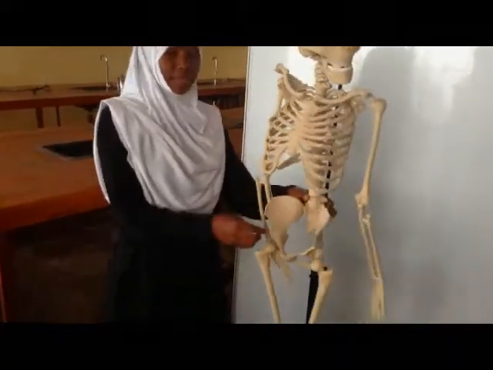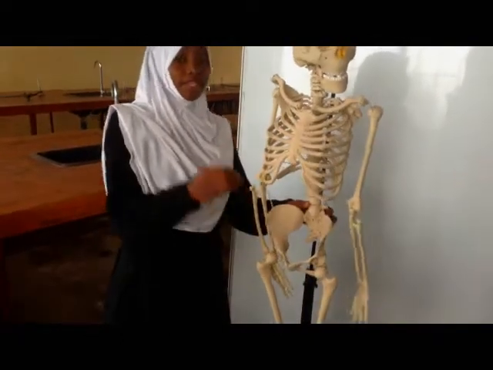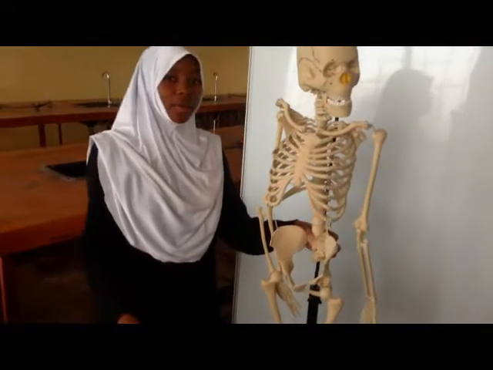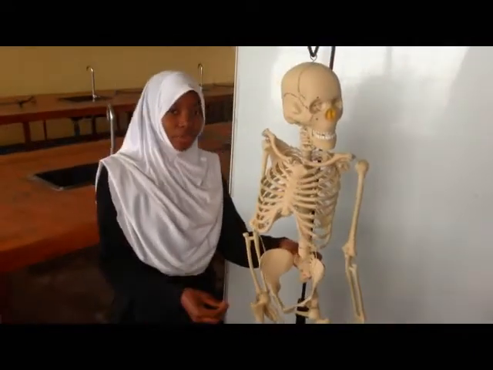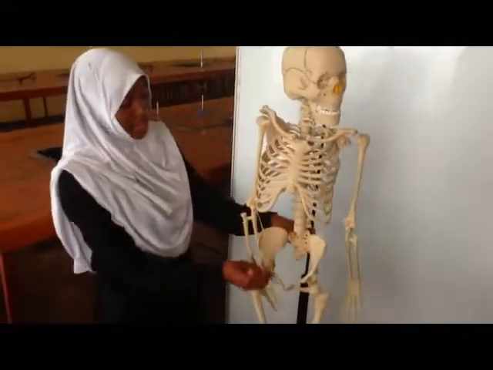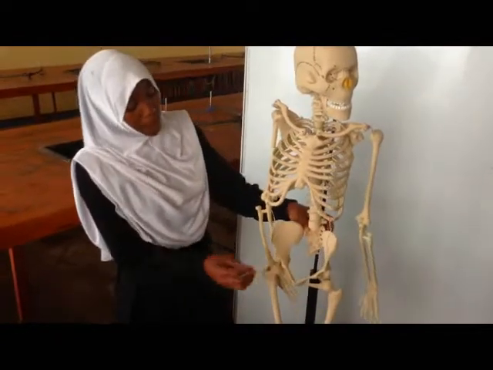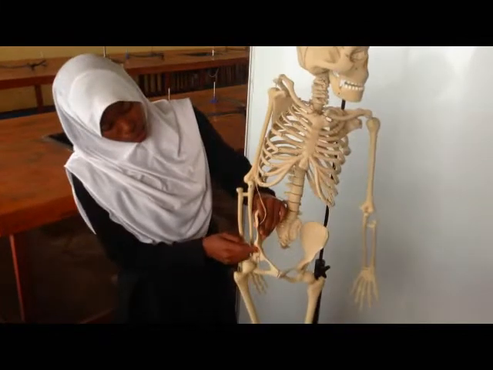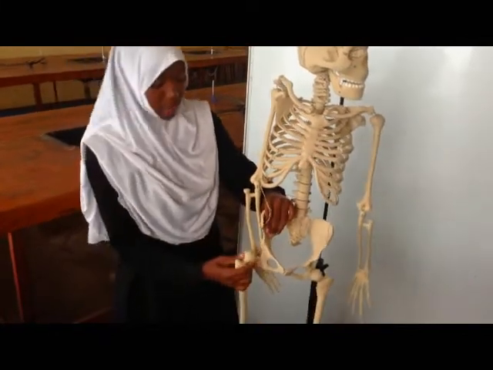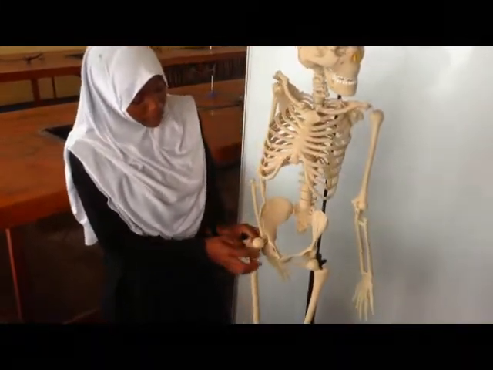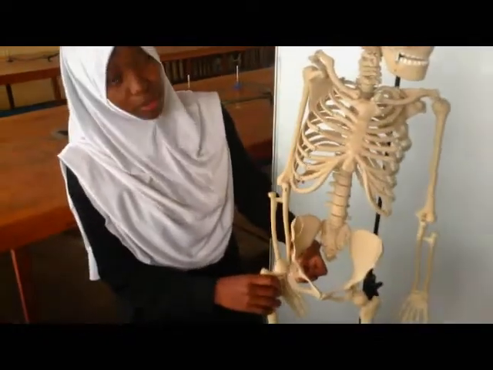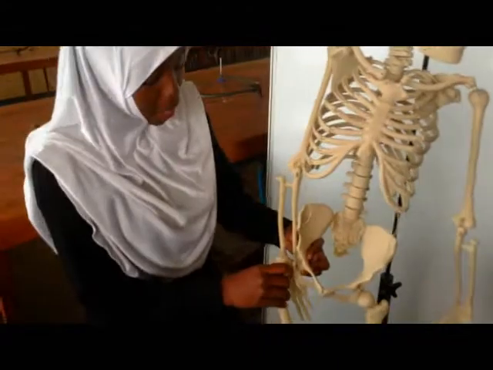Also, the size of the pelvic girdle is very important for women during childbirth, when the hormone called relaxin is produced so as to widen the pelvic girdle. Also, the pelvic girdle has a small socket called the acetabulum, which articulates with the head of the femur bone to form a ball and socket joint, which allows movement in all directions.